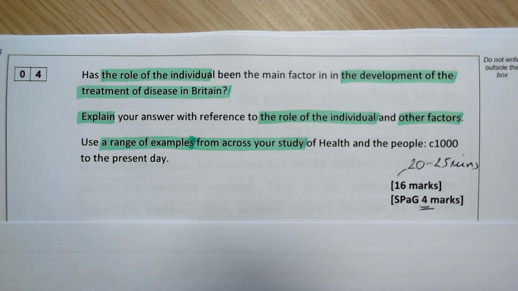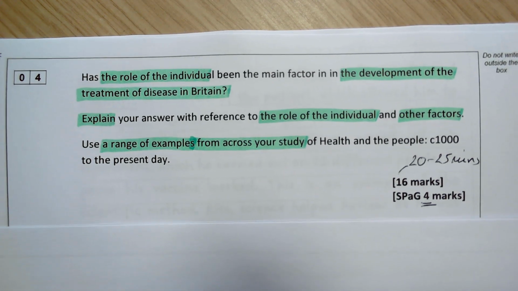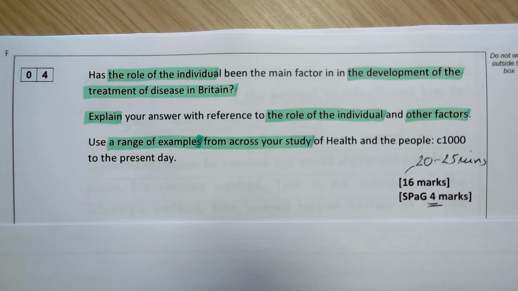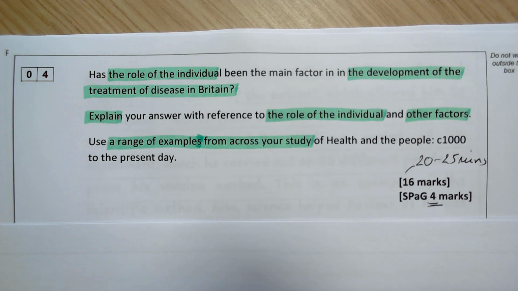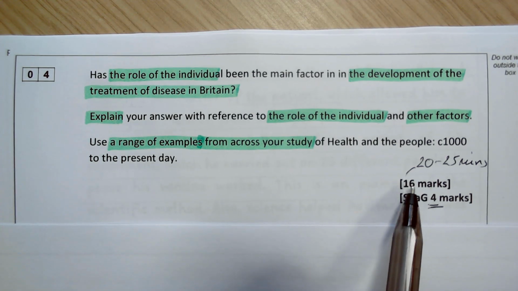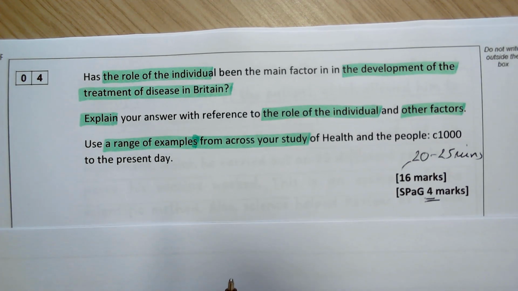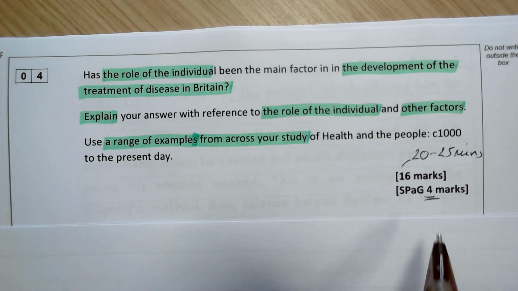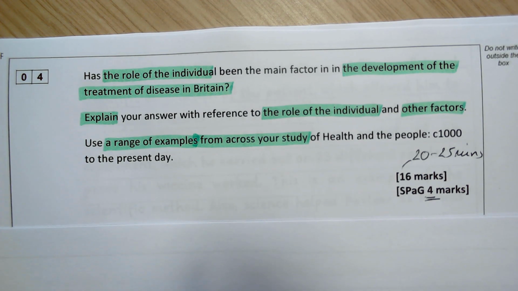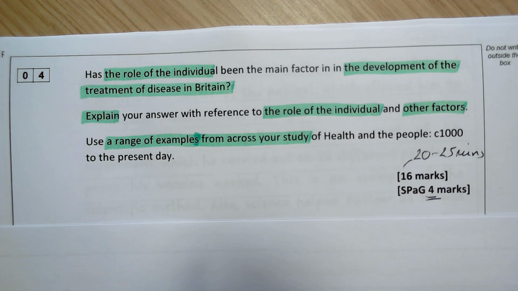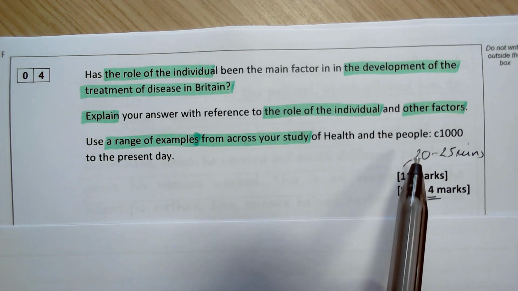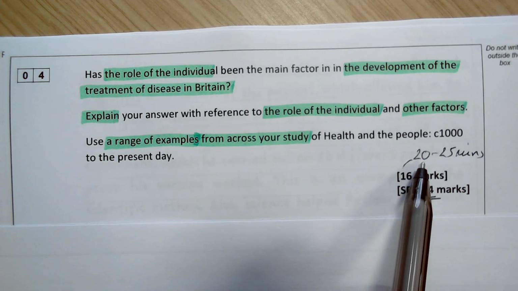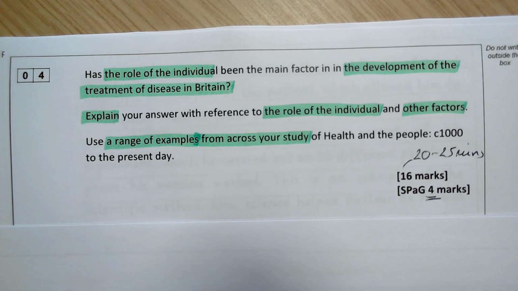Hello everybody. In this video we're going to be looking at how to answer question 4 from the Britain Health and the People exam. Question 4 is the big hitter. It's the 16 marker. So it's one that is really worth paying attention to, because along with our SPaG marks it gives us nearly half our grades for this paper, and it accounts for nearly half the time out of the whole hour that we'll be spending answering these exam questions for Britain Health and the People.